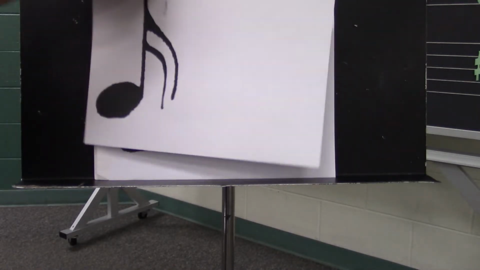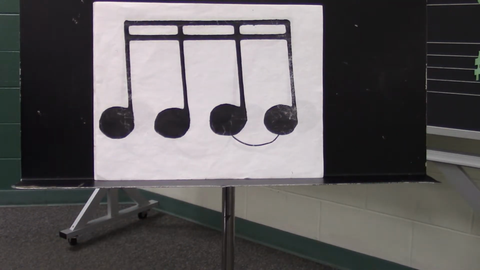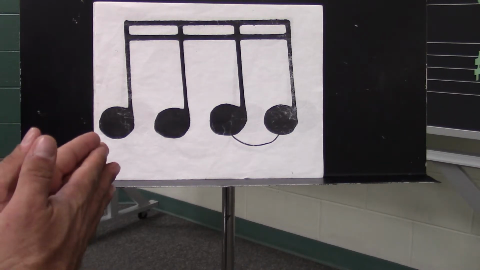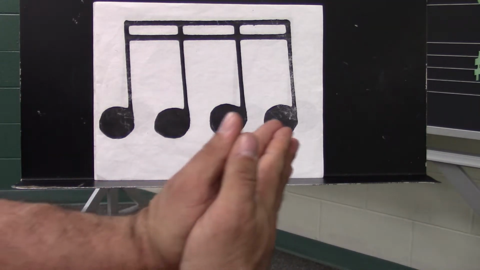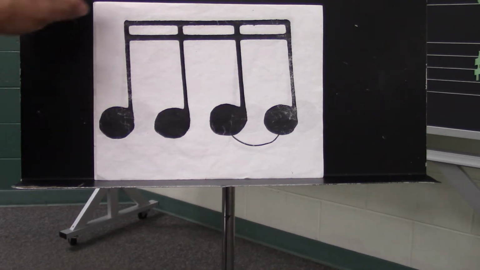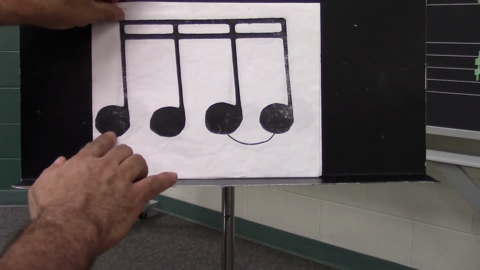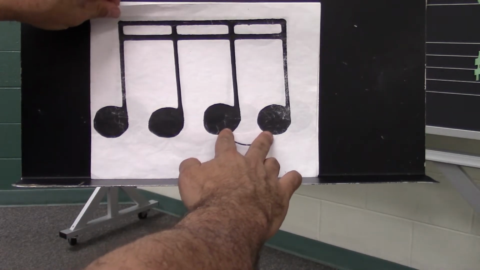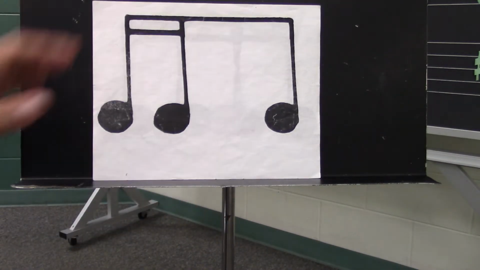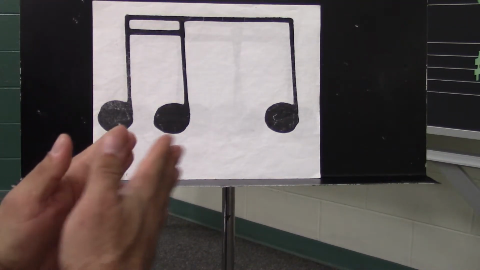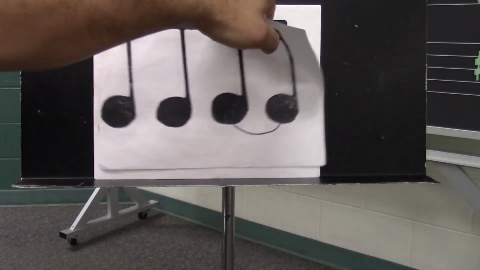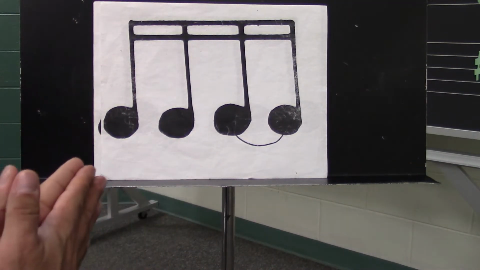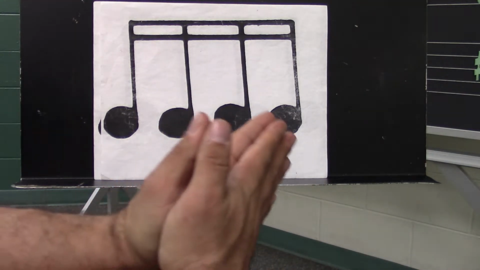Simple question, but I do have some students that get that incorrect. So, let's clap and count. Ready? Go. One, and. What's behind that card? 16th, 16th, 8th. Ready? Go. One, and. Let's do the tied equivalent. Ready? Go. One, and.